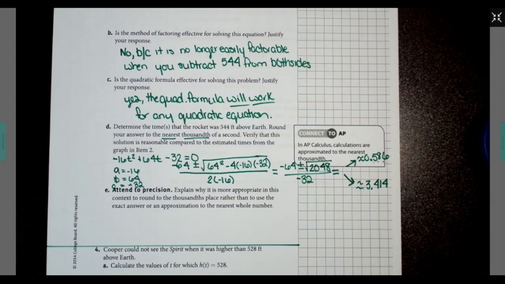Attend to precision. Explain why it is more appropriate in this context to round to the thousandths place rather than to use the exact answer or an approximation to the nearest whole number.